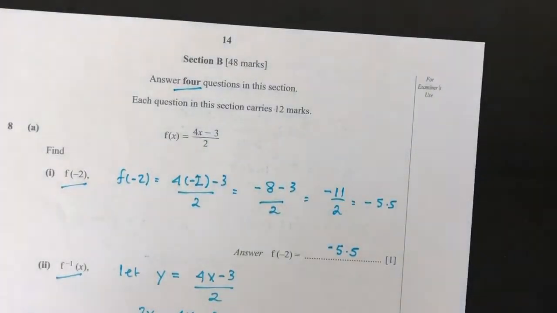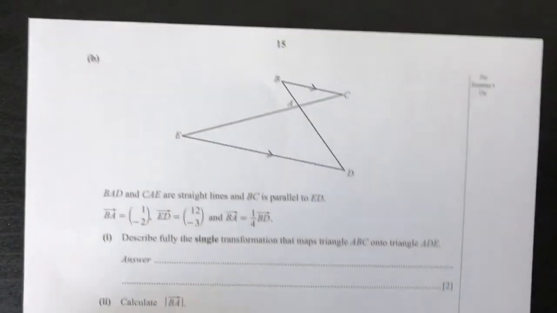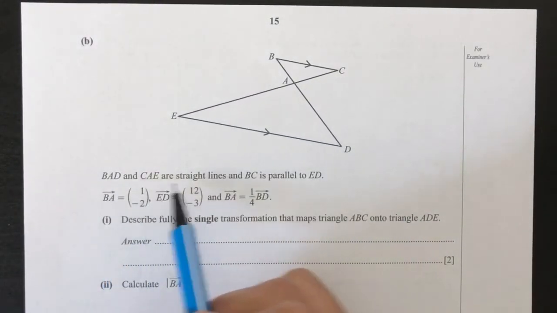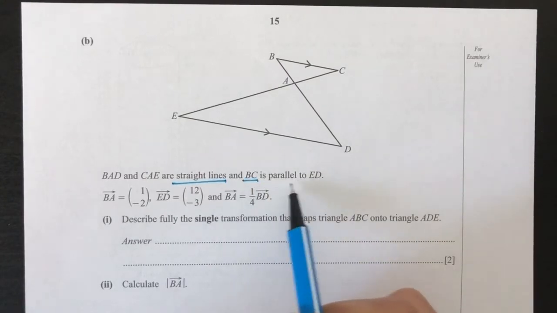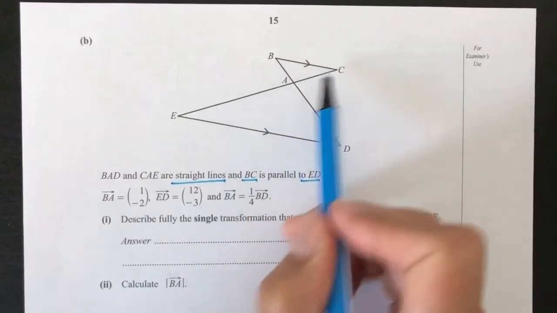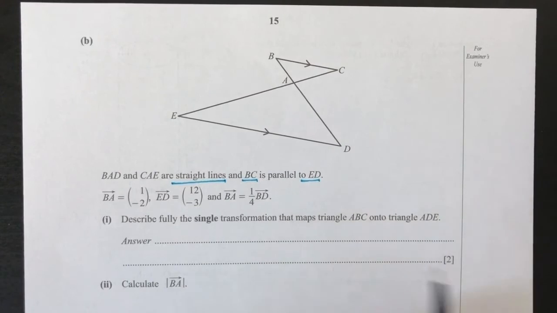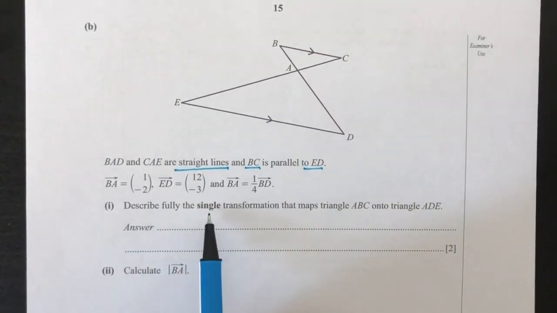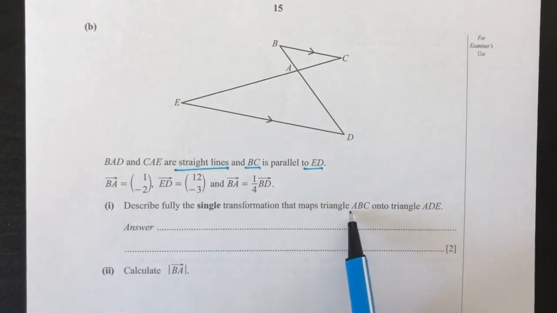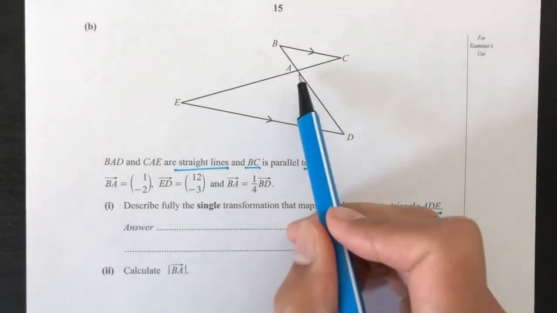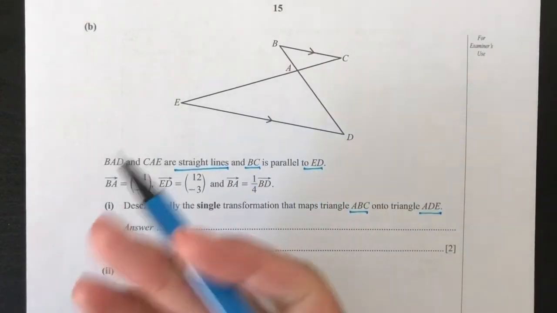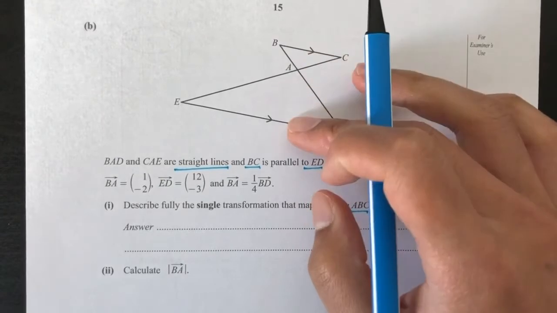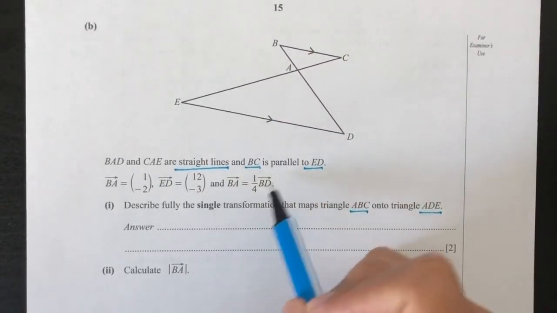Let's move on to part B now. So here we have BAD and CAE are straight lines, and BC is parallel to ED. These two are parallel. Now, what is the question? It says, describe fully the single transformation that maps ABC onto ADE. So ABC onto ADE. As you can see, it has to be an enlargement because the size changed from this to this. Now, let's look at this to find the ratios.